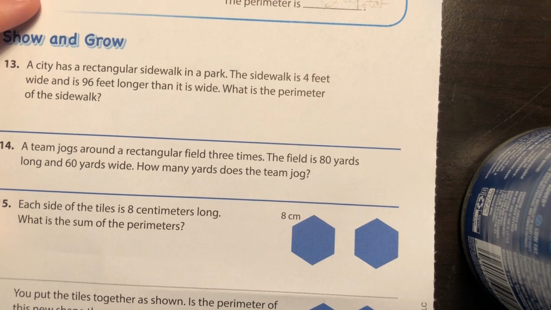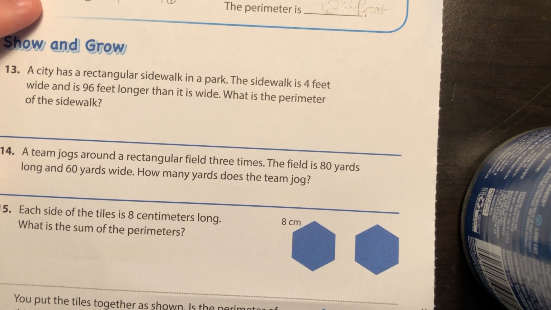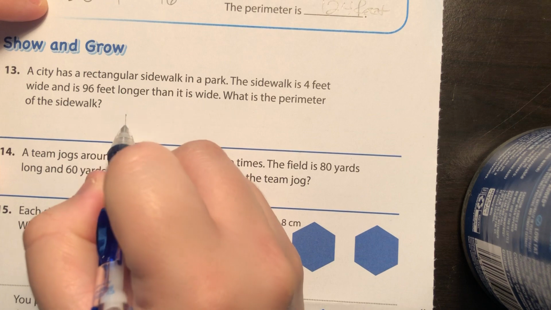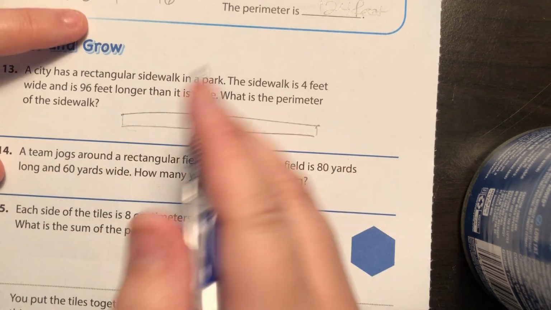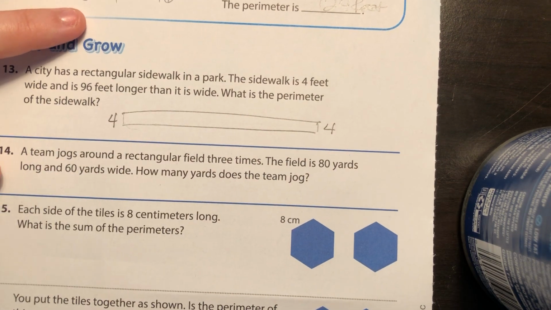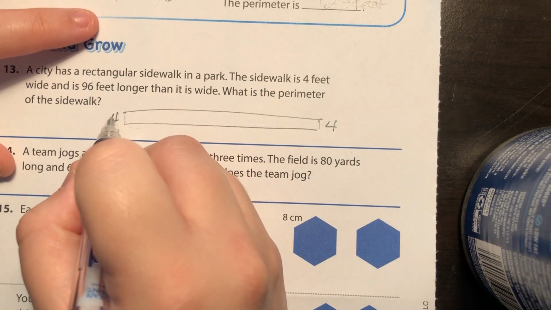All right. A city has a rectangular sidewalk in a park. The sidewalk is 4 feet wide and 96 feet longer than it is wide. What is the perimeter of the sidewalk? So here's my sidewalk. It says the sidewalk is 4 feet wide. So it's 4 feet wide. And it is 96 feet longer than it is wide. 96 more than it is wide.